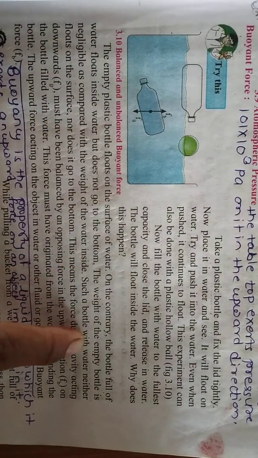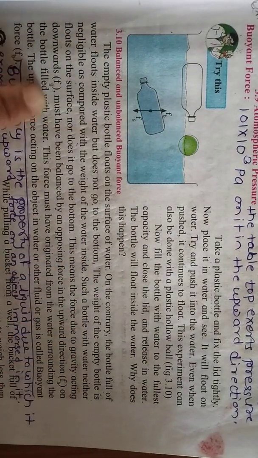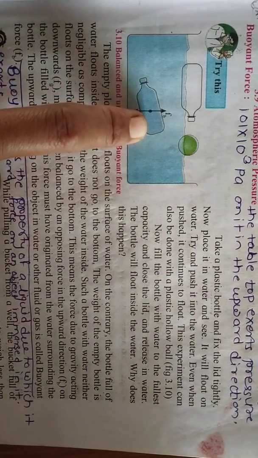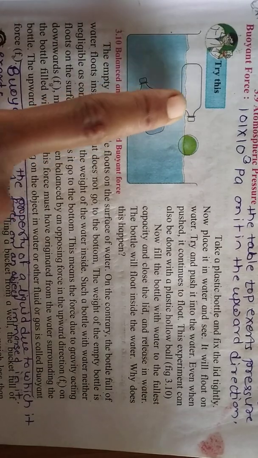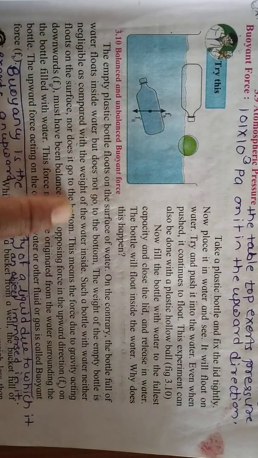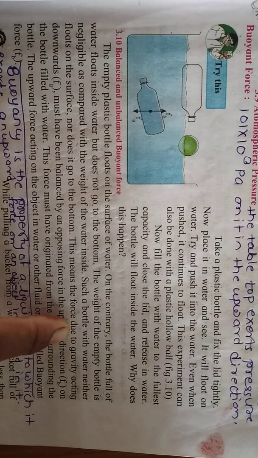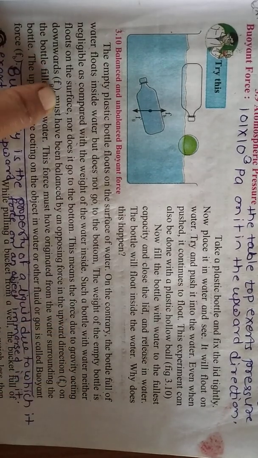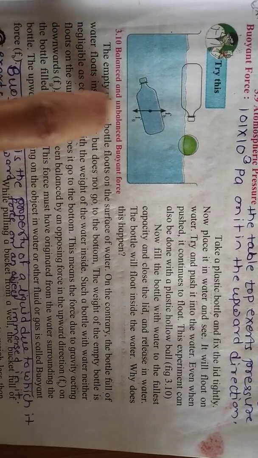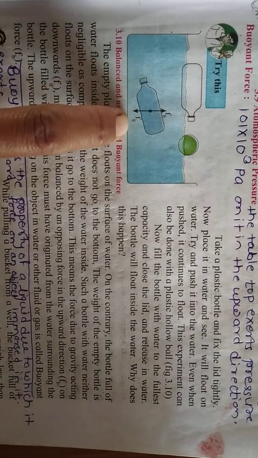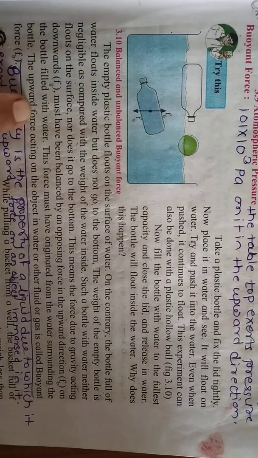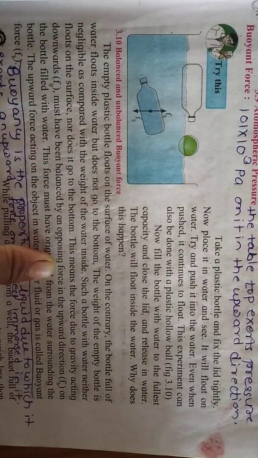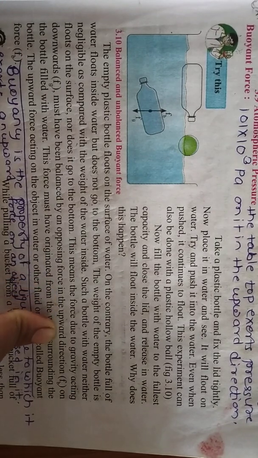Such a bottle with water neither floats on the surface nor sinks to the bottom. This means the force due to gravity, the gravitational force acting downwards, must have been balanced by an opposing force in the upward direction.